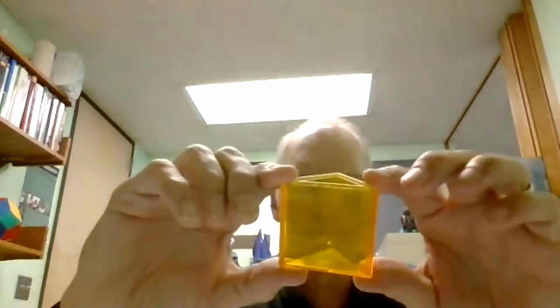This is a triangular prism. It has triangle bases and the other faces are rectangles. Here we have a sphere.